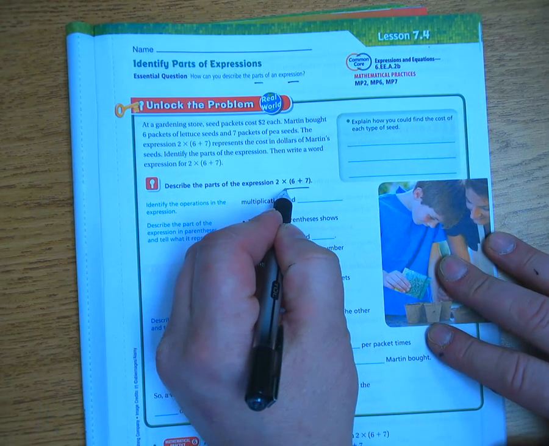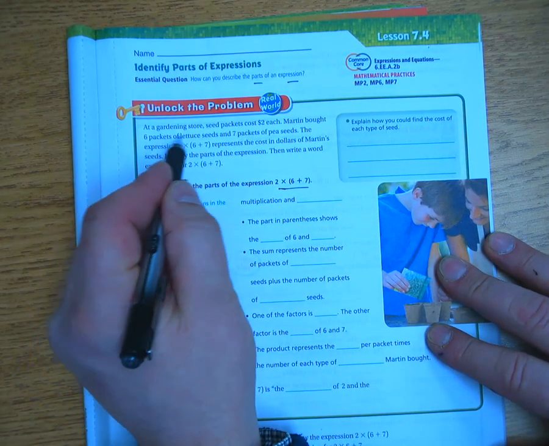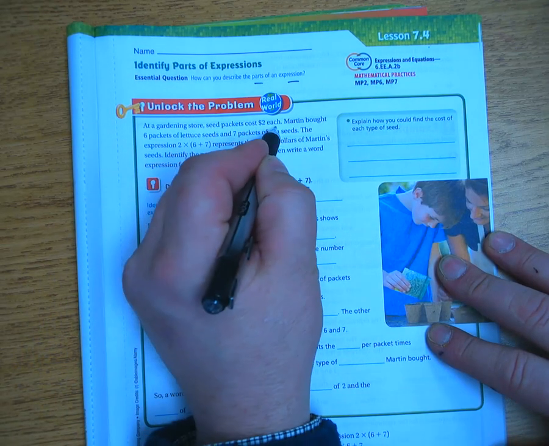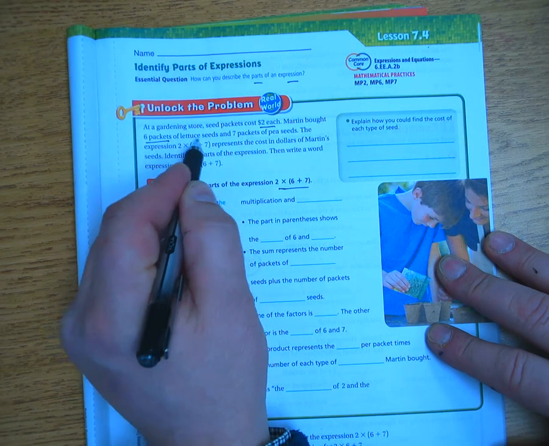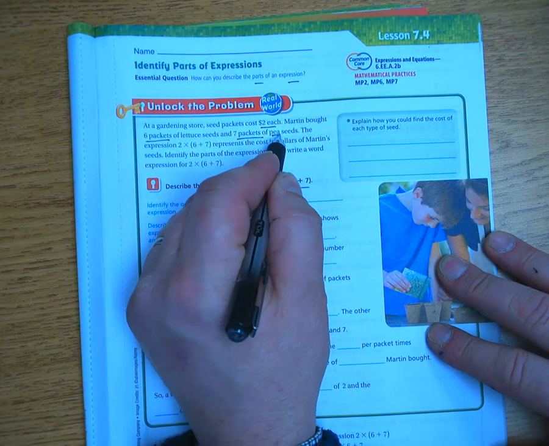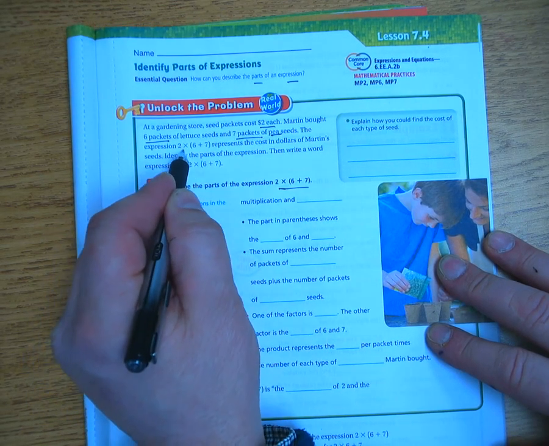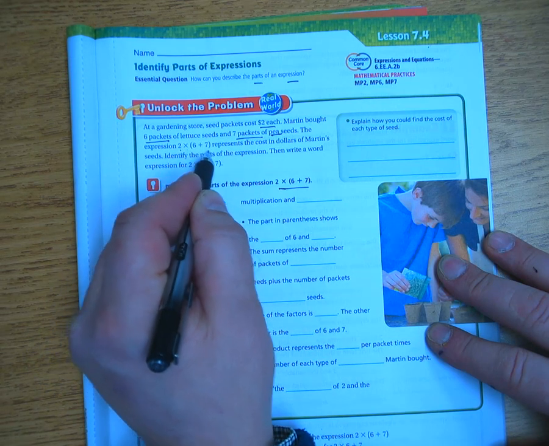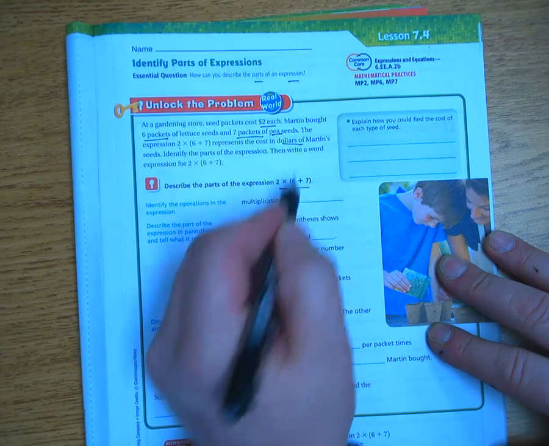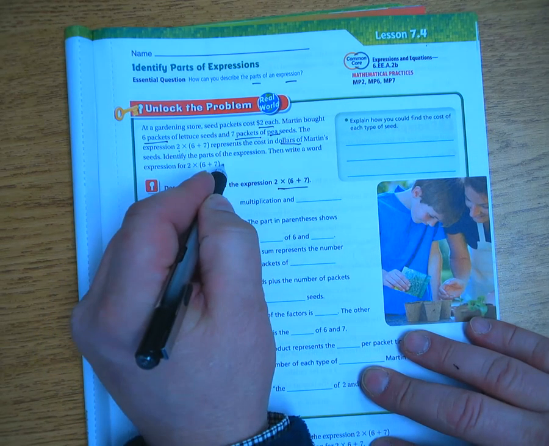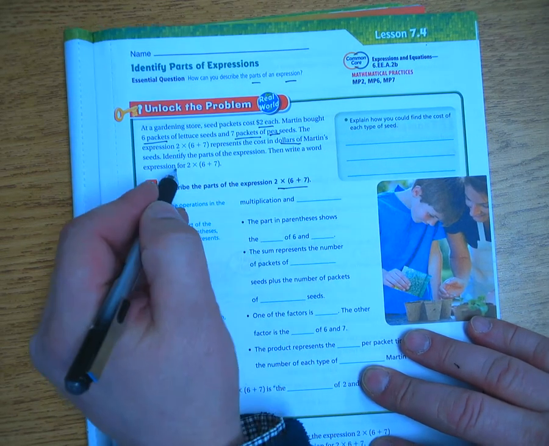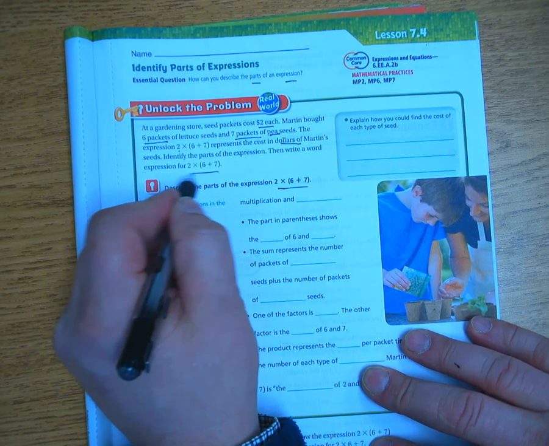So this isn't a mathematical expression right here. At a gardening store, seed packets cost $2 each. Martin bought 6 packets of lettuce, 7 packets of pea seeds. The expression 2 times (6 plus 7) represents the cost in dollars of Martin's seeds. Identify the parts of the expression, then write a word expression for this.